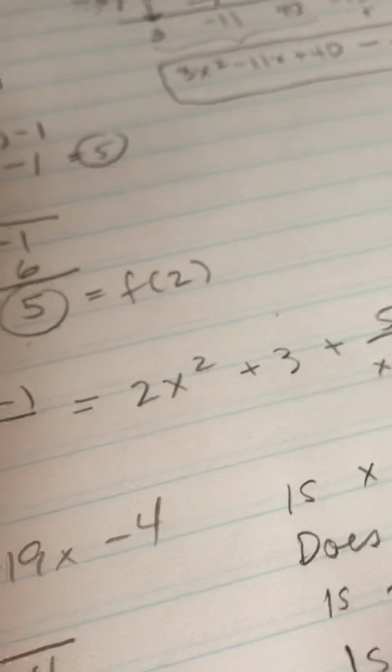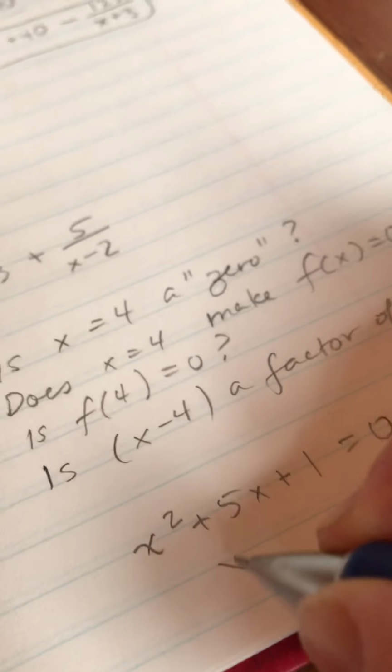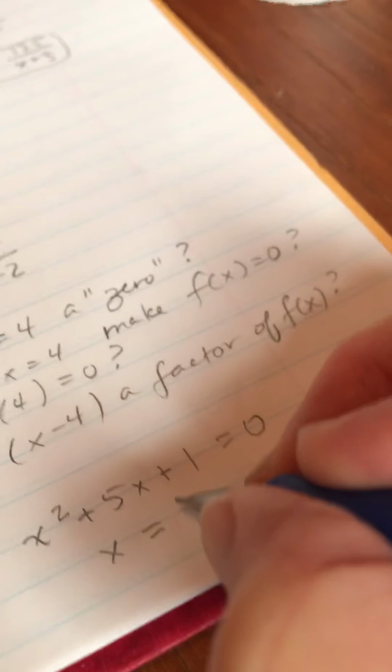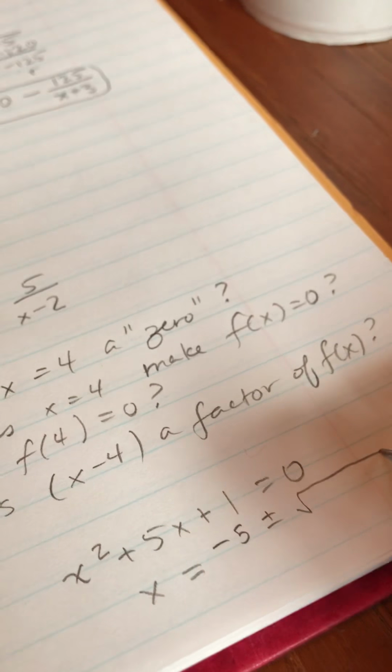Let's see. X squared plus 5x plus 1 equals 0. X equals, quadratic formula is negative b, which would be a negative 5, plus or minus the square root of b squared, which is 25, minus 4 times a times c, which are both 1, all over 2 times a.